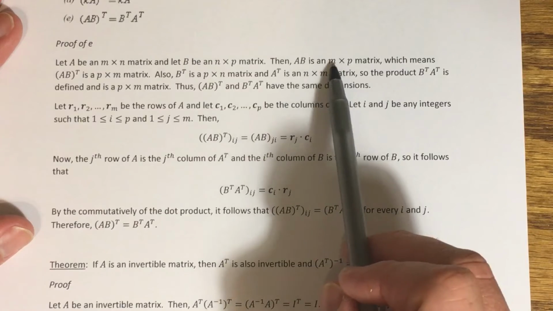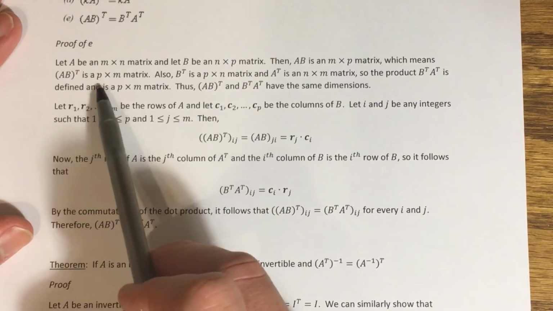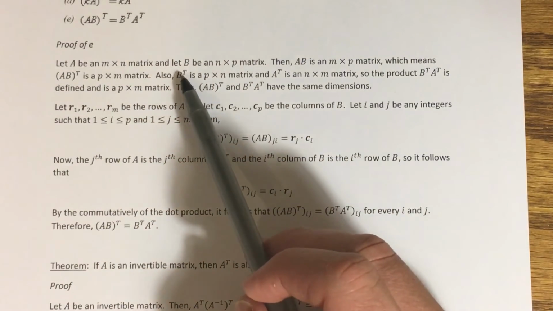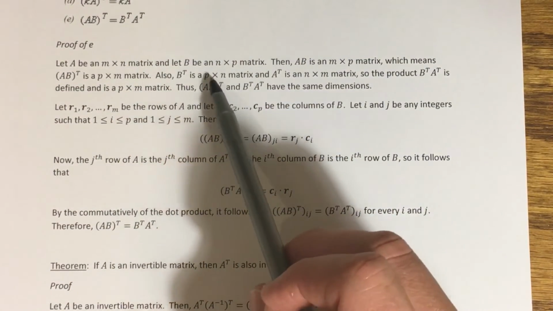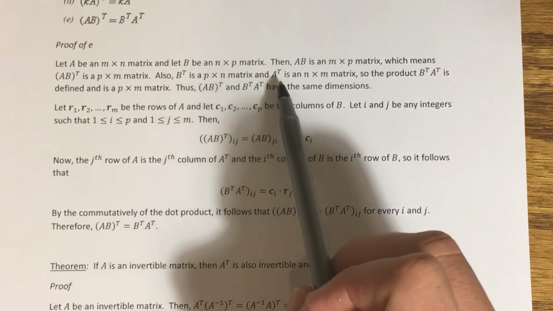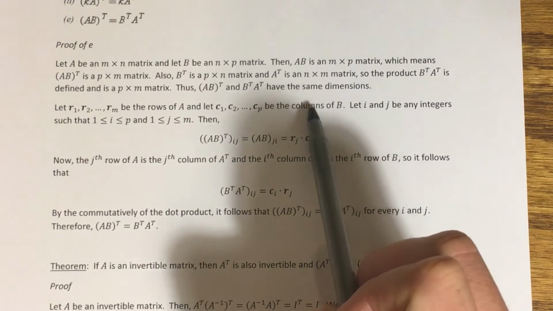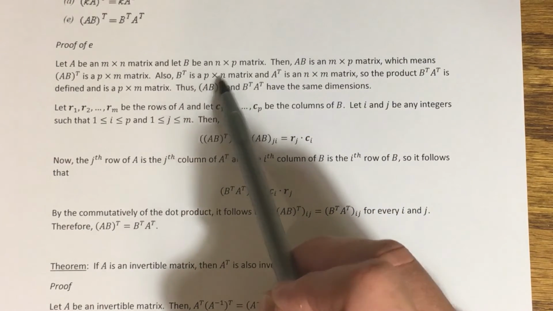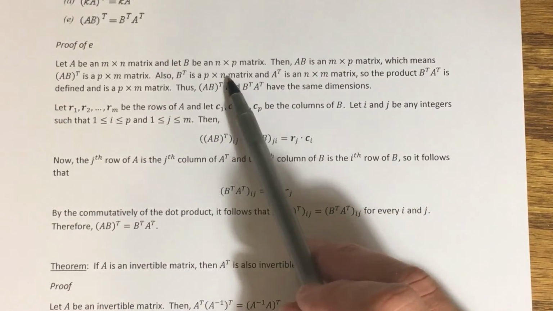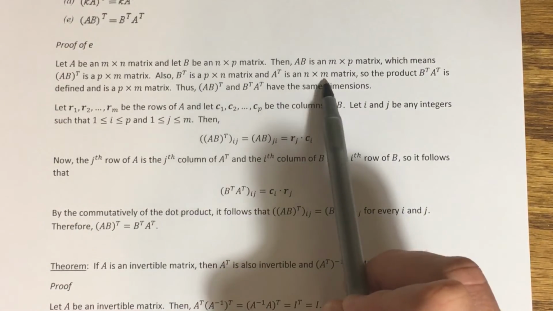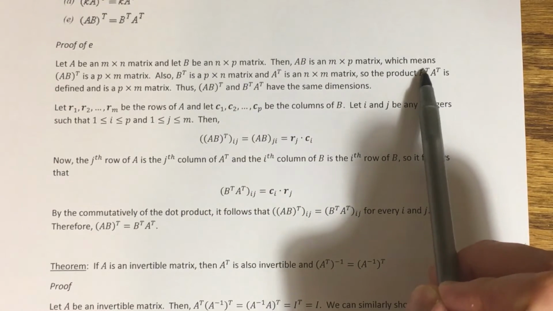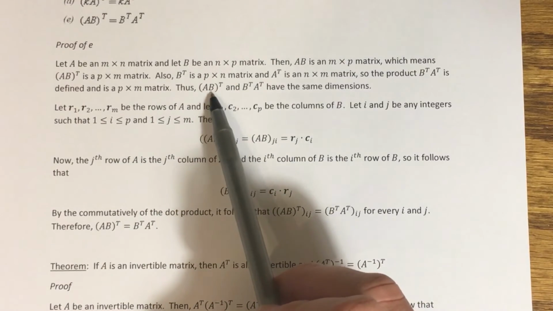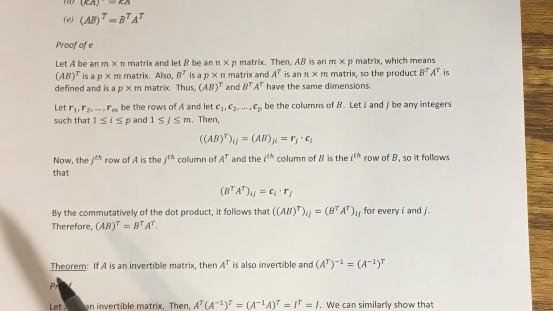Remember, the transpose of AB switches these dimensions. So AB transpose would be a P by M matrix. Also, B transpose would be a P by N matrix, reverses those. A transpose would be an N by M matrix. And so when we do the product in reverse order, we have a P by N matrix and an N by P matrix. The inner dimensions match again, and the outer dimensions are P by N. So this matrix here, B transpose times A transpose, is also a P by N matrix. Therefore, the matrices on both sides have the same dimensions.